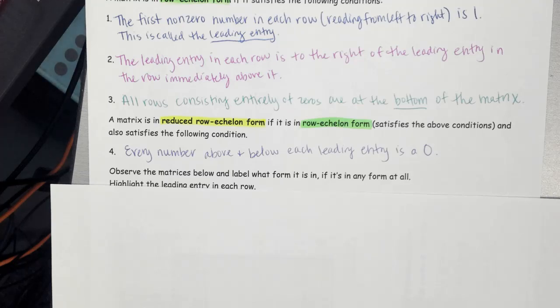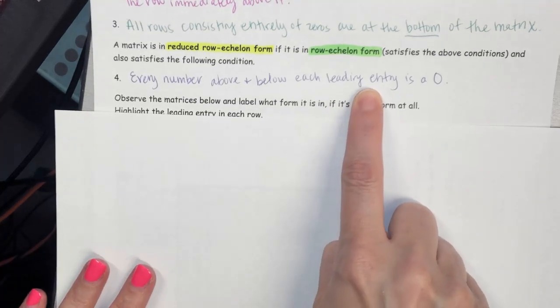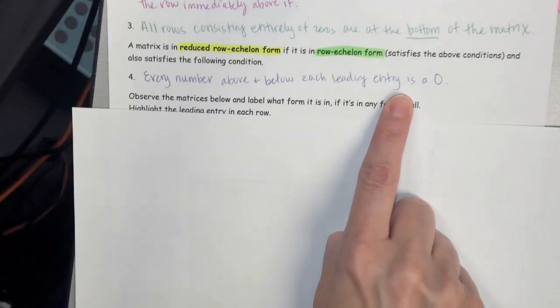Okay, so we are going to observe those matrices and say what form each is in. Okay, so reduced row echelon form, every number above and below each leading entry, so the leading entries are the 1s, every number above and below that is a 0.